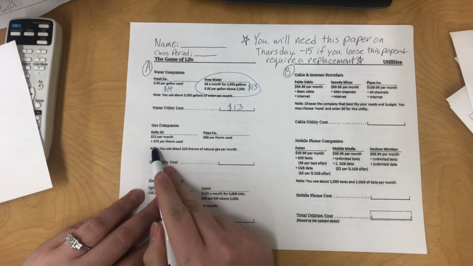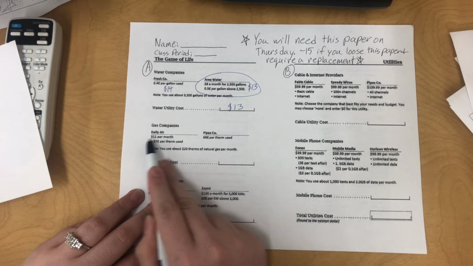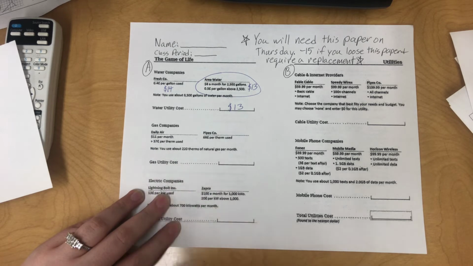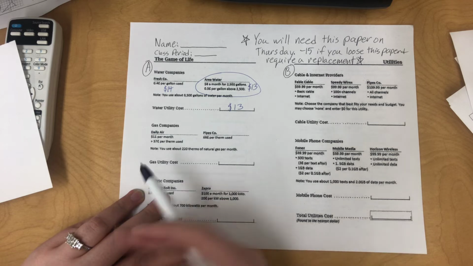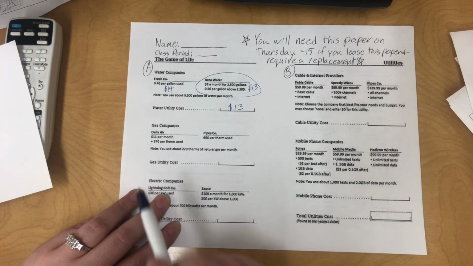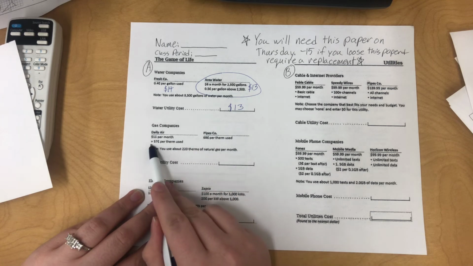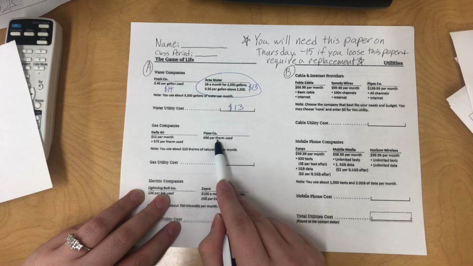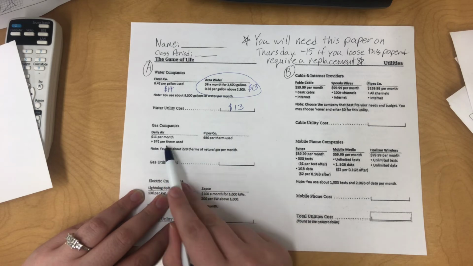One thing to know, on Daily Air, they have what's called a membership system. What that means is you pay $11 just to use their company. Even if you don't get any gas at all from them, you still have to pay $11 a month. However, paying that $11 per month gets you a much lower price per therm of gas as opposed to Pipesco. So you're gonna have to still figure it out.